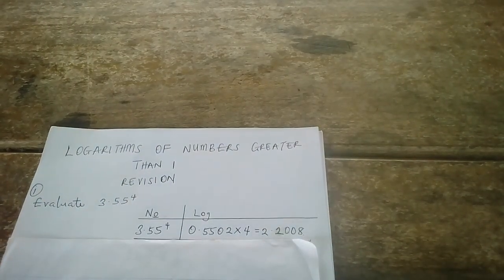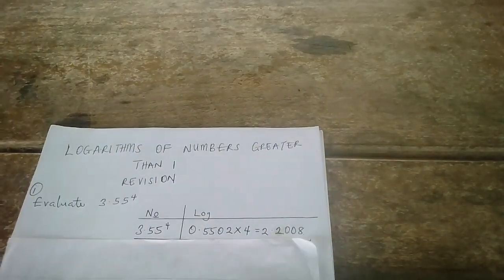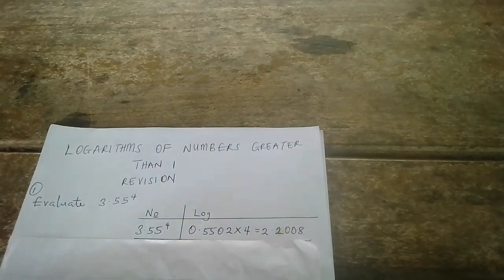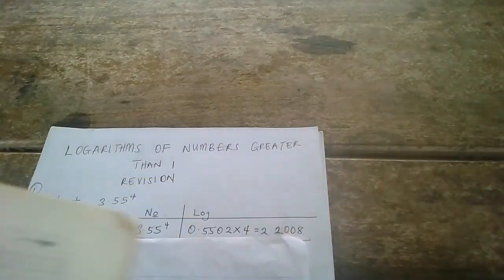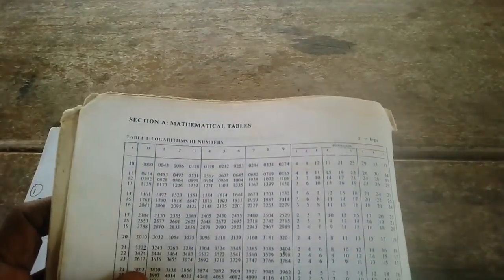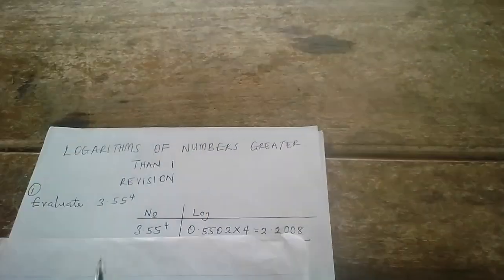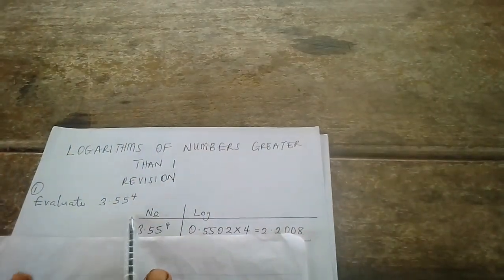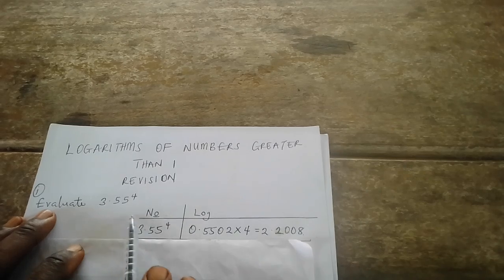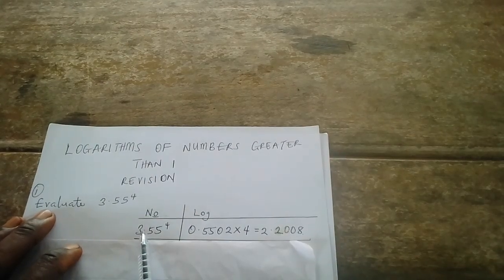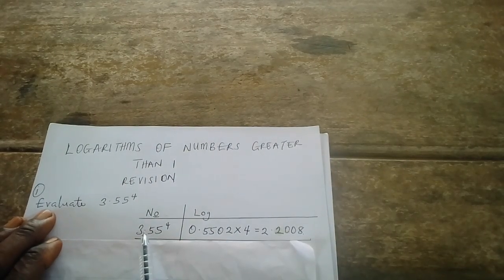What is the logarithm of 3.55? If you can still remember, when you open your four-figure table, first of all you need to move the decimal point.